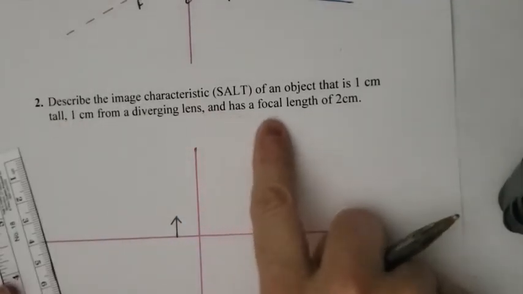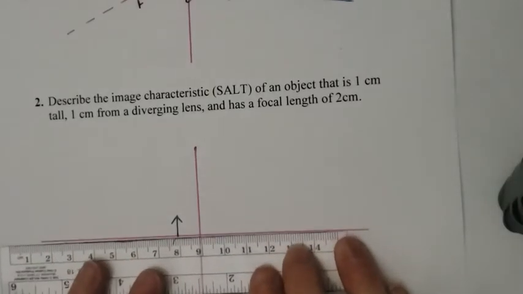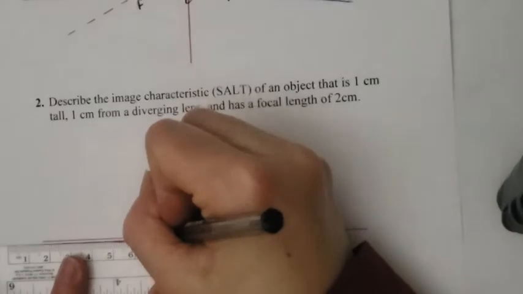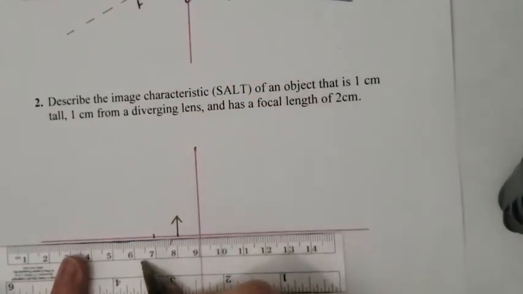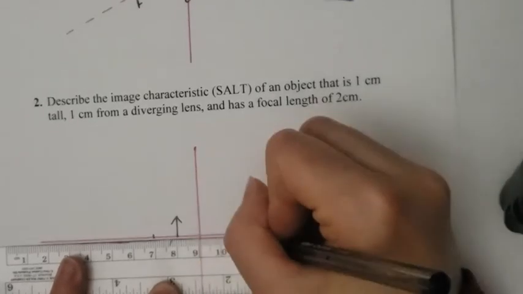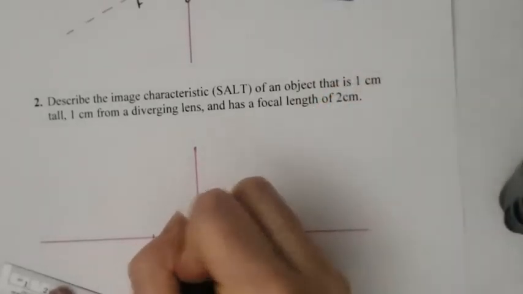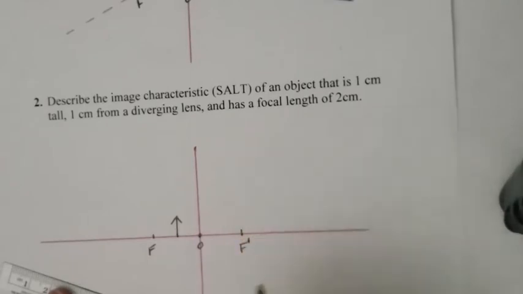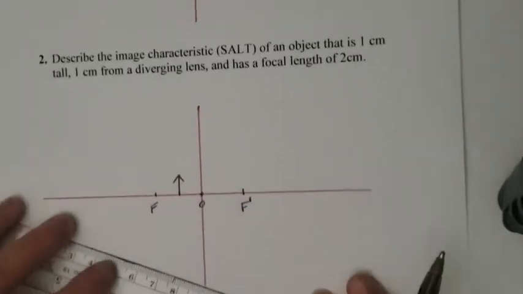Next thing it says it has a focal length of 2 centimeters. So I just finished saying that it's got to be on the left side. So my focal point is there at 1, 2. That means my F prime is going to be on the right side, 1, 2. So this is my F. O is in the center. This is F prime. Okay, I can start drawing now.